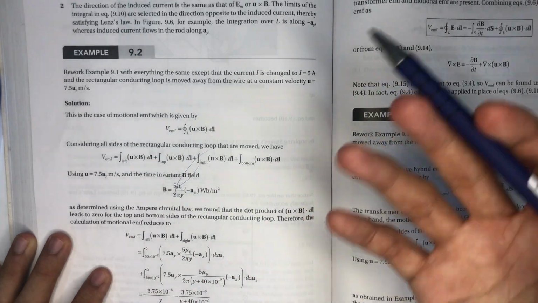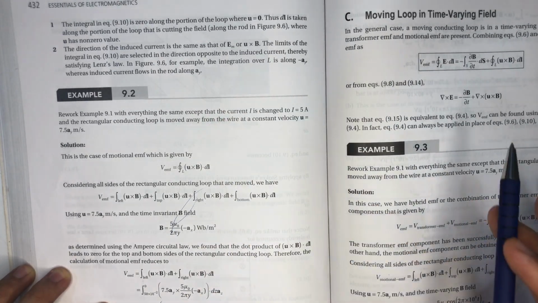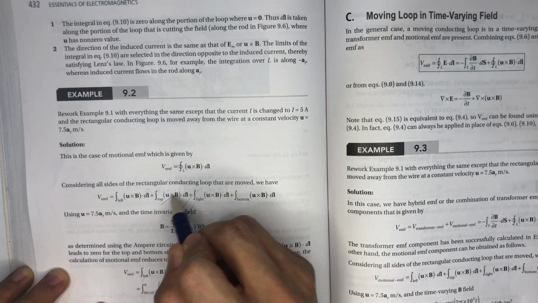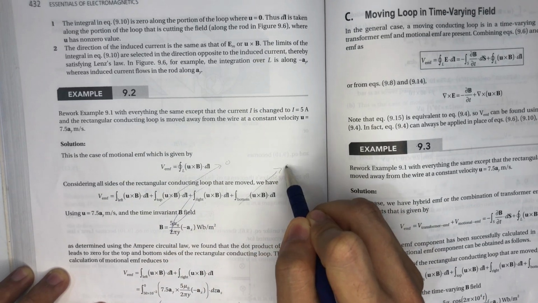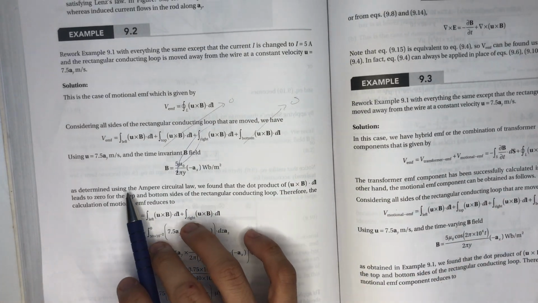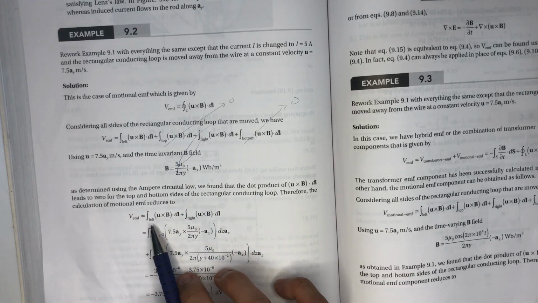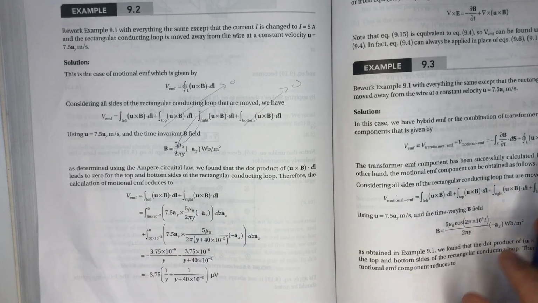However, like the book said and I also explained, the ones actually cutting the field are left and right, so top and bottom are 0. As determined using Ampere's circuital law, never mind, you can read this later. That's why the resultant EMF is from left and right only.